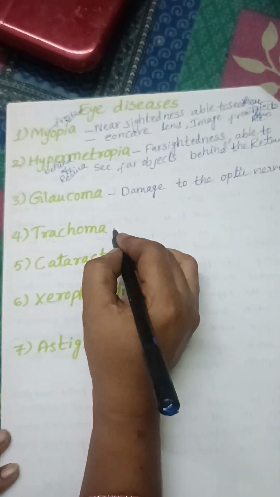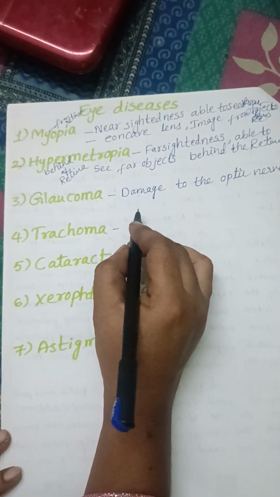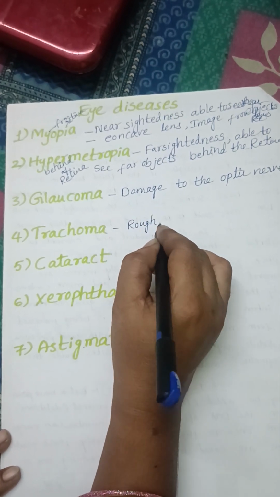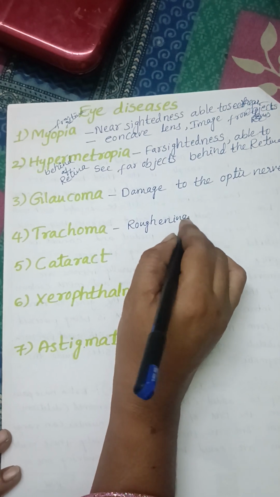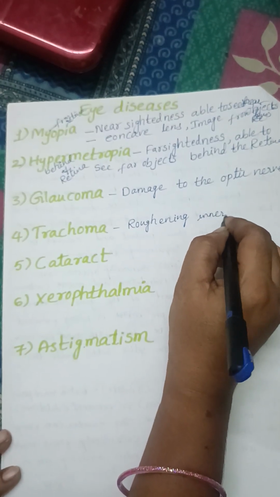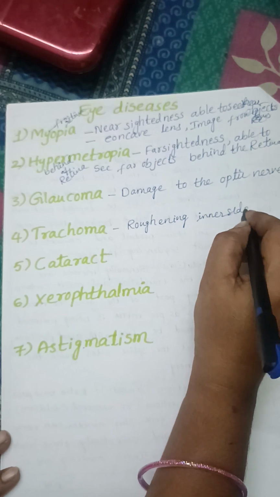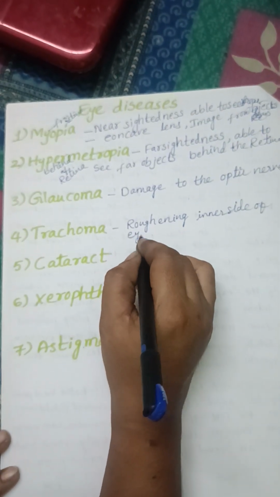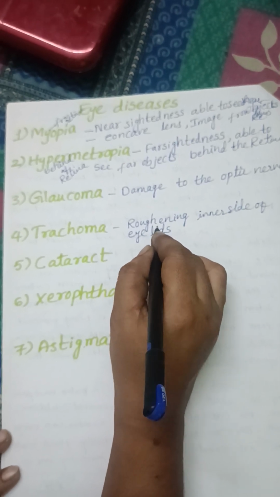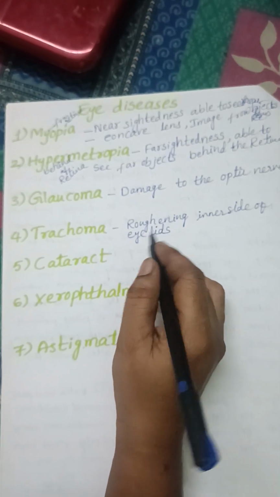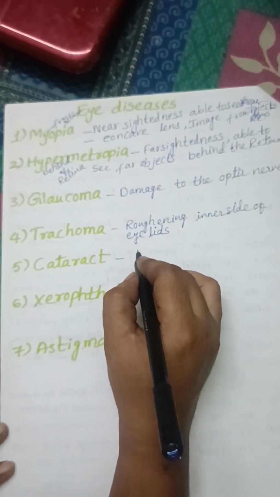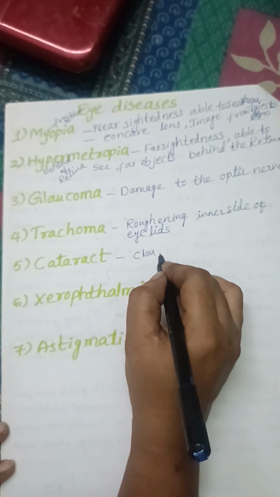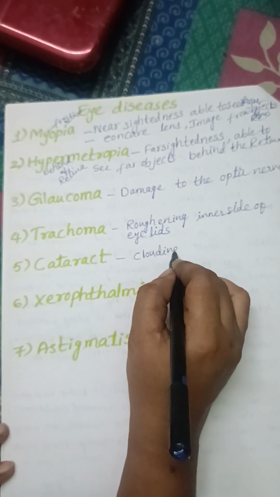And trachoma is roughening of the inner side of eyelids. Cataract is clouding formation. Clouding of the eye.